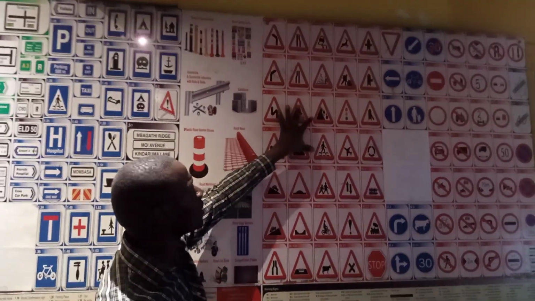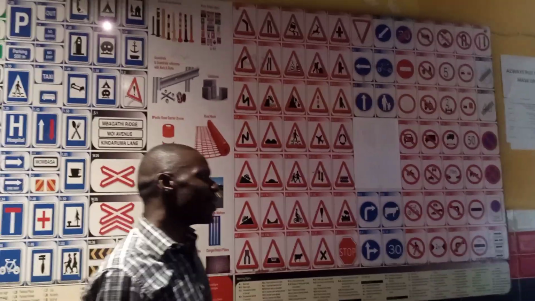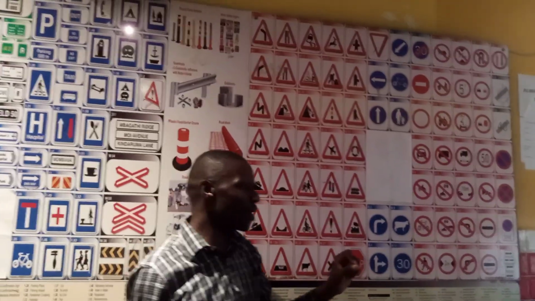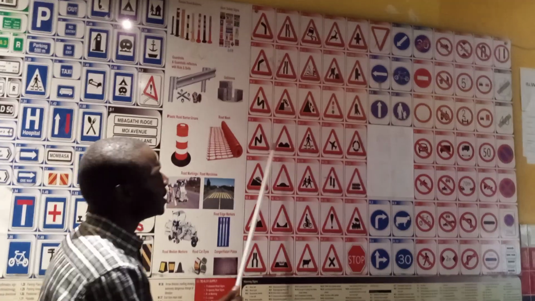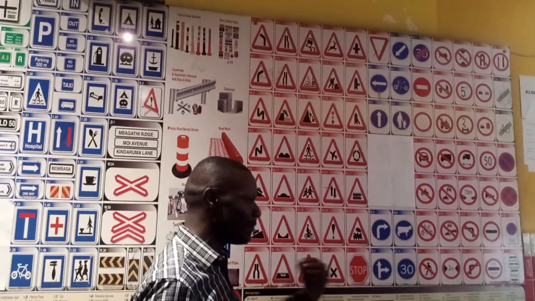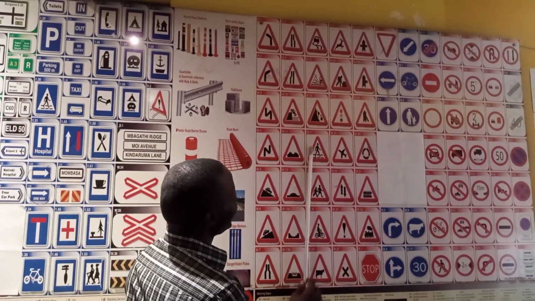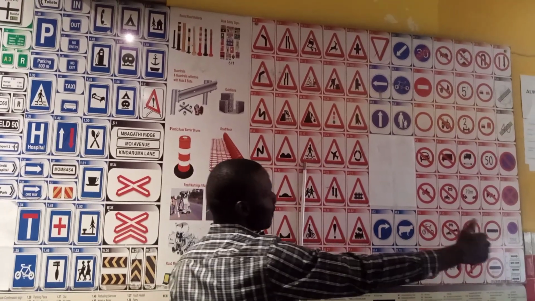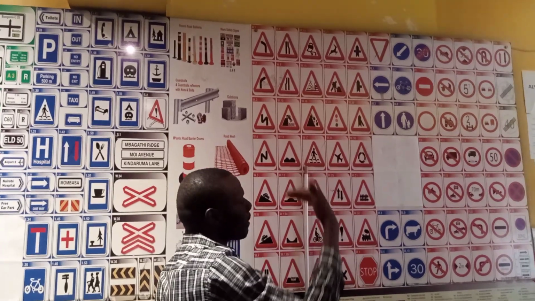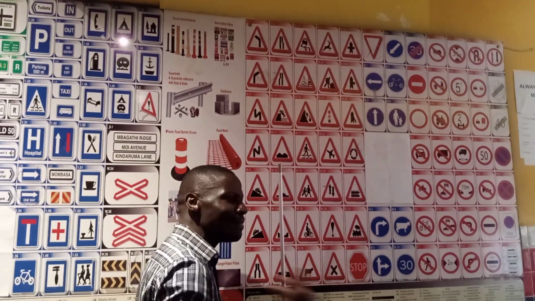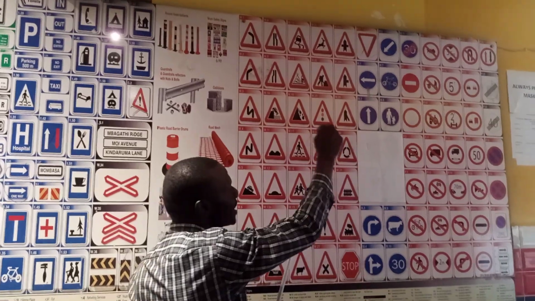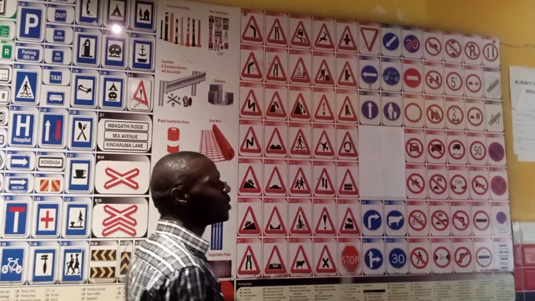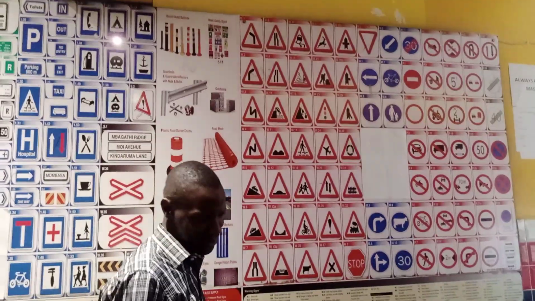So let's start from the warning sign. Whenever you are asked to read the warning sign, remember the key word is ahead. Don't forget to say ahead, because the warning signs are always provided in advance. Where the warning sign is and where pedestrians are crossing the road, most of the time is 50 to 70 meters. It's provided before you get to whatever it is you are being told. So that's the reason why you should say ahead when you are reading this sign.